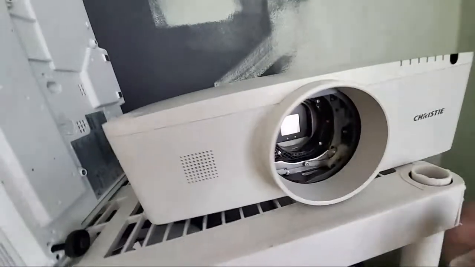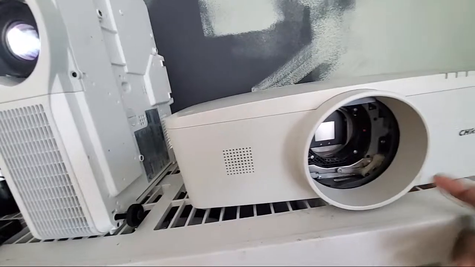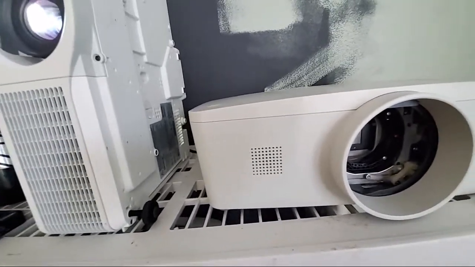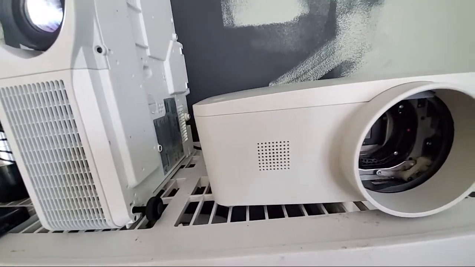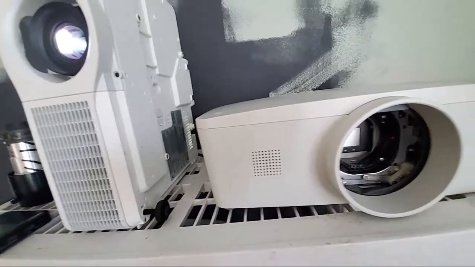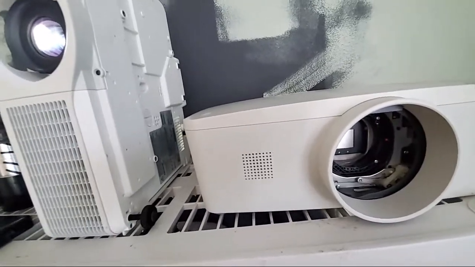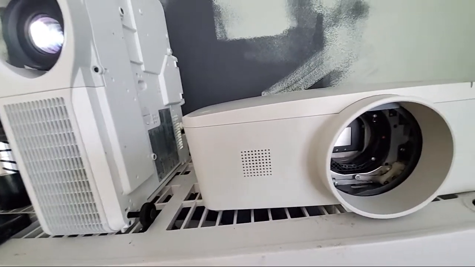You see this right here? I can interchange my lenses anytime I want on this projector. I can make a short throw, I can make a long throw, I can make an extended throw, I can make it anything I want because I can change out my lenses at will. If you can't do that on your projector, then that's a low-grade projector. I'm sorry, but that's true.